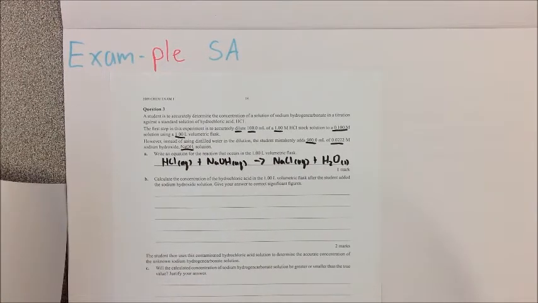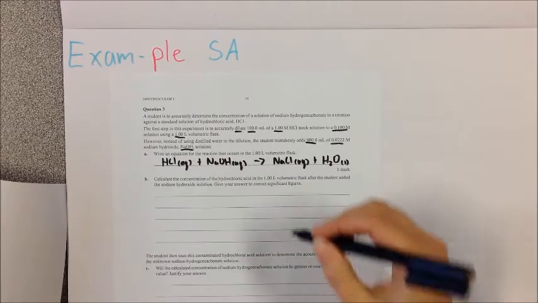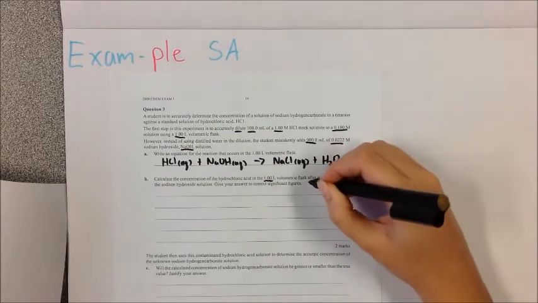Calculate the concentration of the hydrochloric acid in the 1 litre volumetric flask after the student added the sodium hydroxide solution. Give your answer to correct significant figures. The best way to approach this problem is to determine the number of moles of hydrochloric acid that would have reacted with the sodium hydroxide.